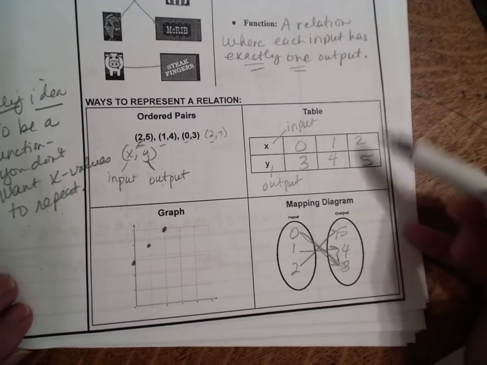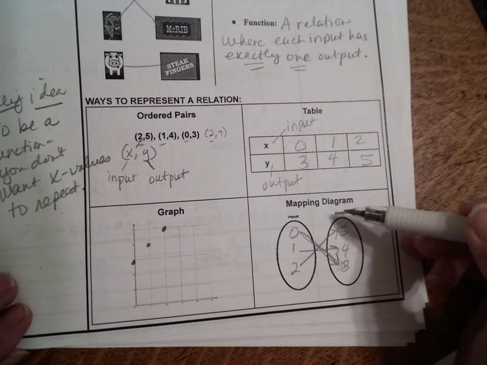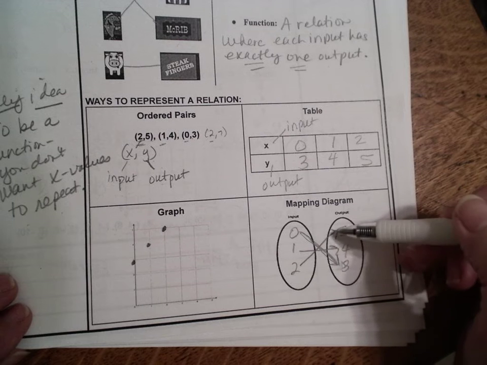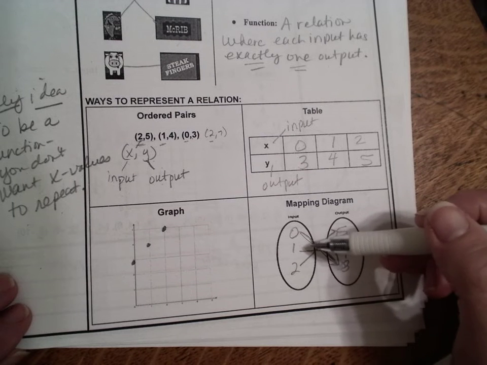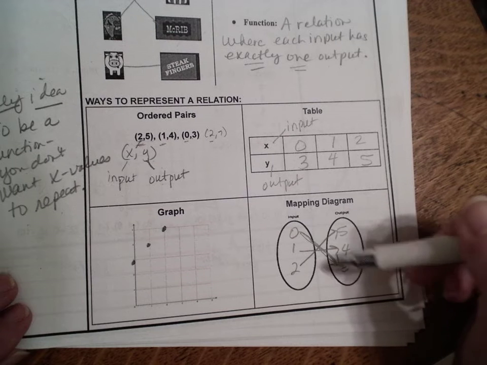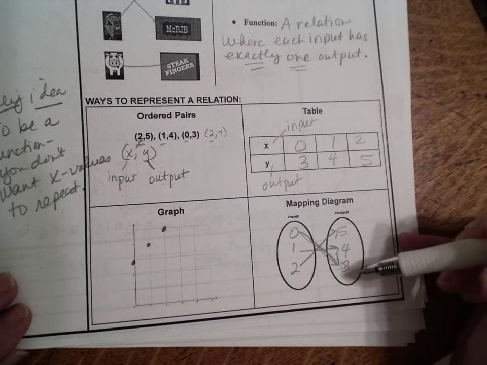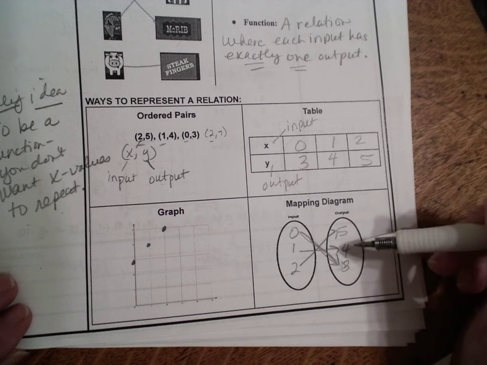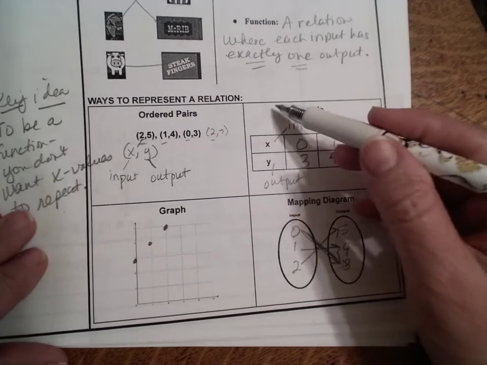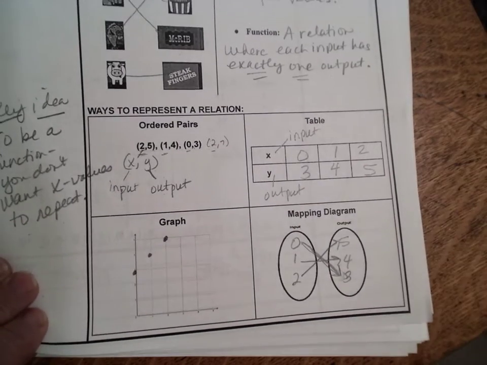Now, this is a mapping diagram. A mapping diagram is almost like ordered pairs, but it just puts arrows on where it goes. So the 0 is matching up with the 3: the input is 0, the output is 3. The input is 1, the output is 4. The input is 2, the output is 5. So this is a mapping diagram, and this would represent a relation and a function.